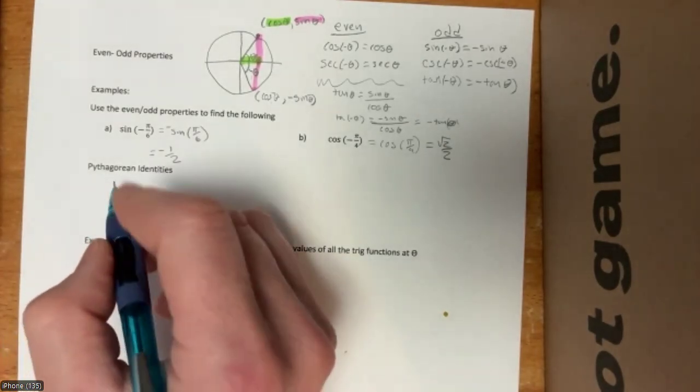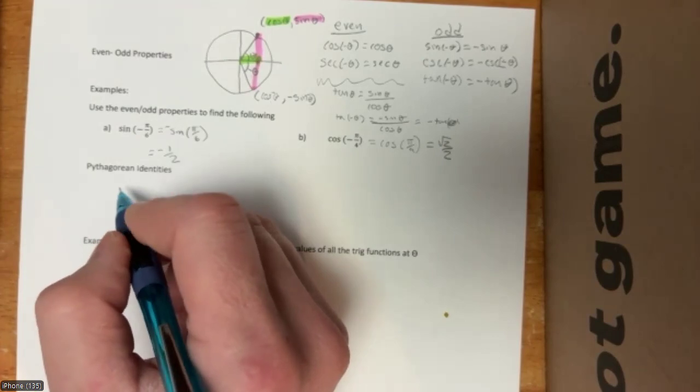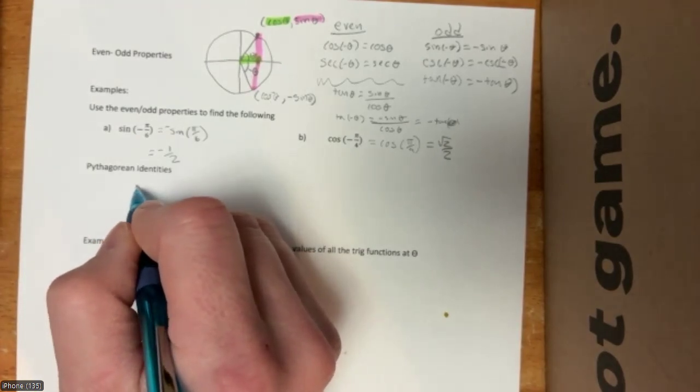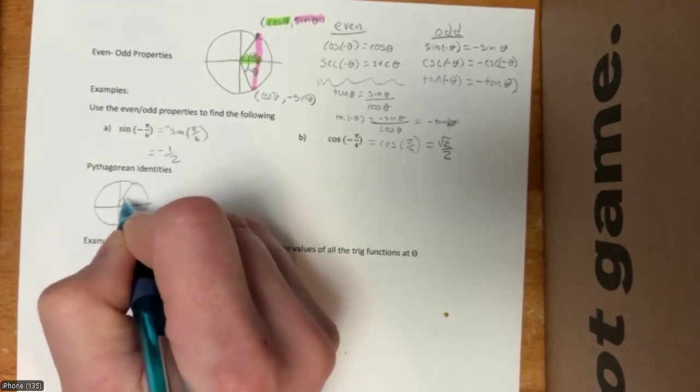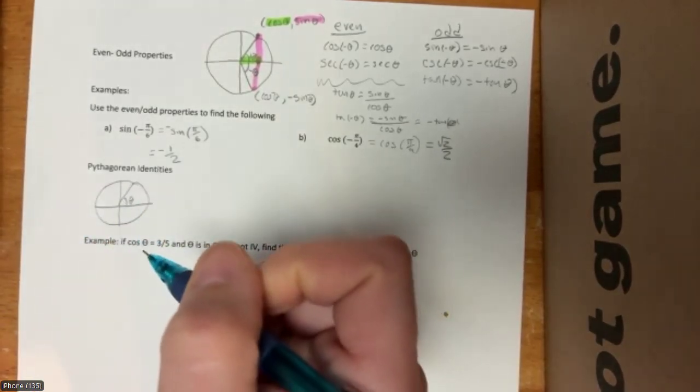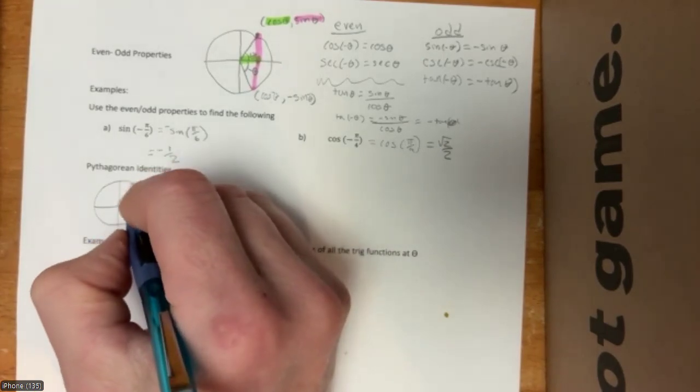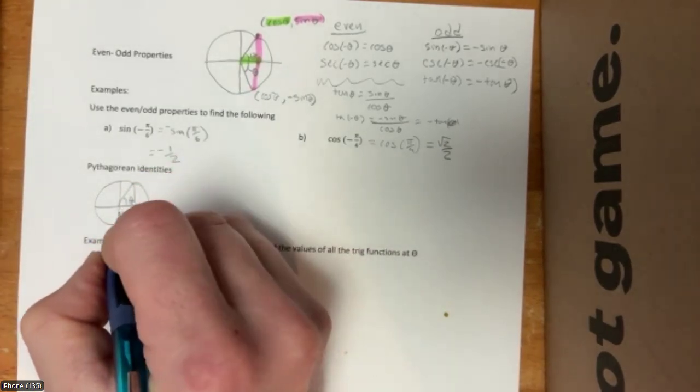All right, now we're going to work out the Pythagorean identities. So let's look at the same random hypothetical angle on the unit circle. Drop a perpendicular, draw a right angle.